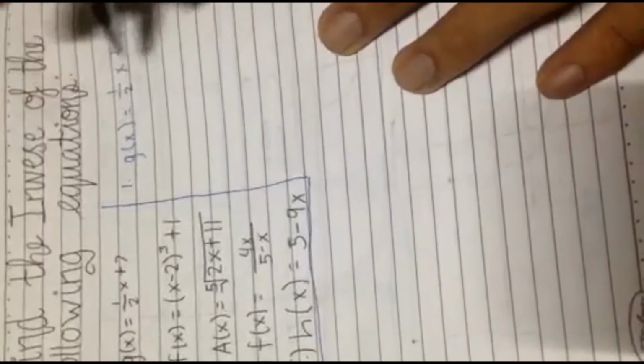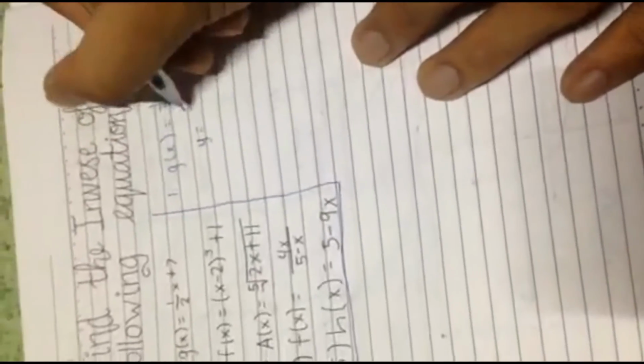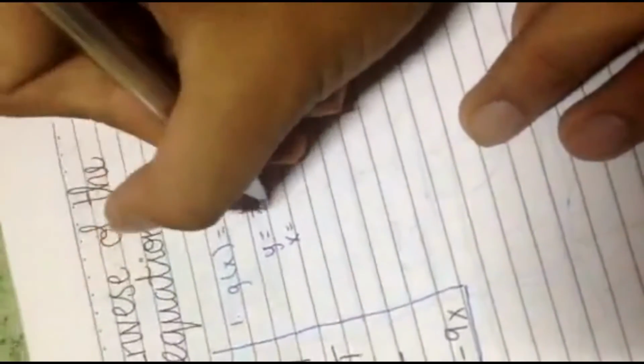So, first, substitute the given values. Y is equal to 1/2 x plus 7. Then, change the y's into x and x into y's. X is equal to 1/2 y plus 7.